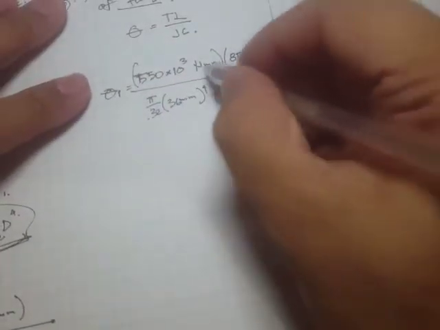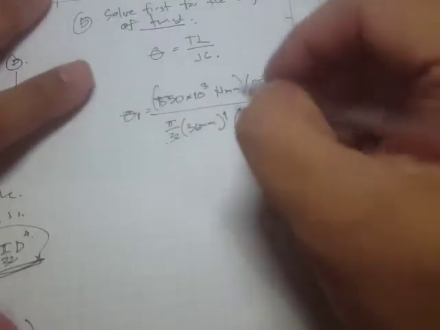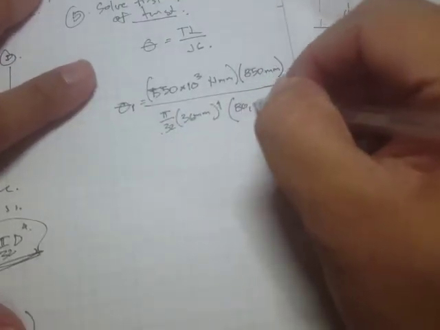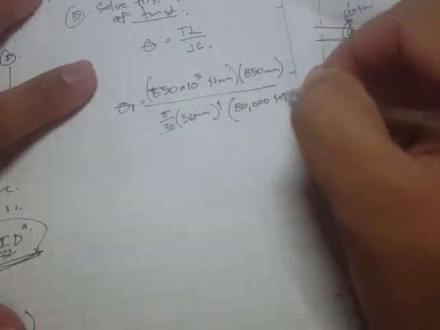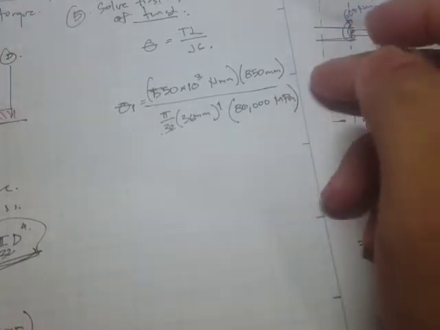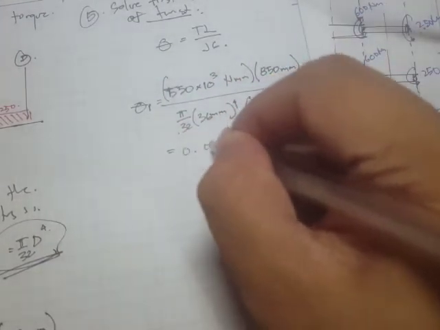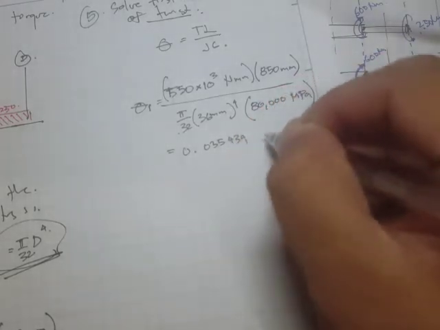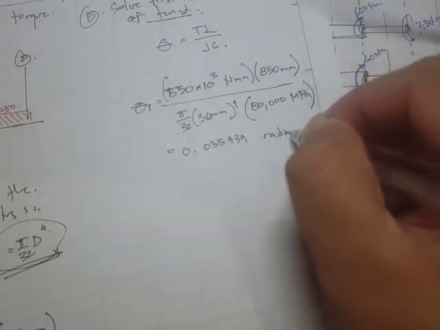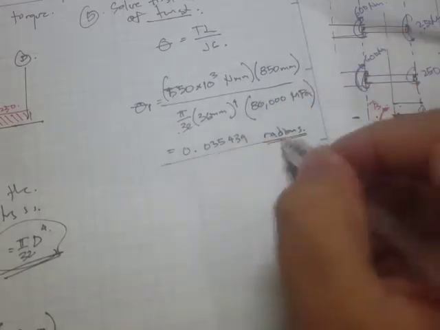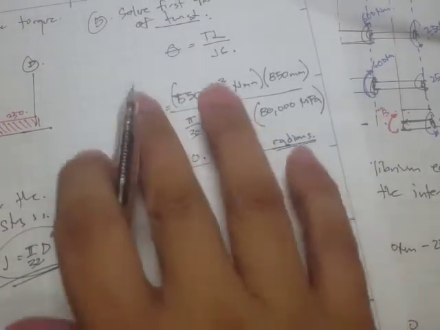So our G is given, this is 80 gigapascals, but I have to be consistent with my units, so this is 80,000 megapascals, because megapascals is Newton per mm squared, right? So if we do the calculations right here, what we get is a value of 0.35439. This is in radians, right? So that's the value of the angle of twist in this segment.